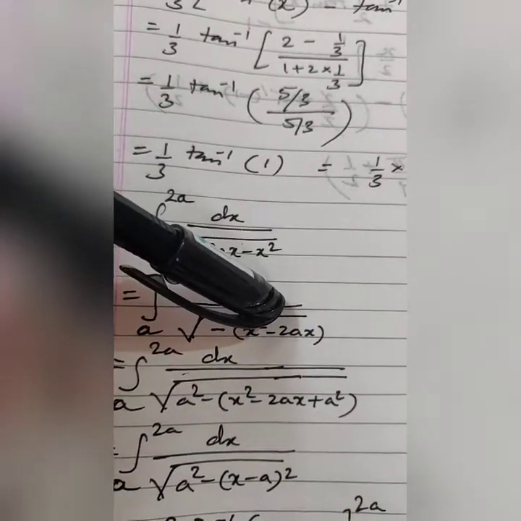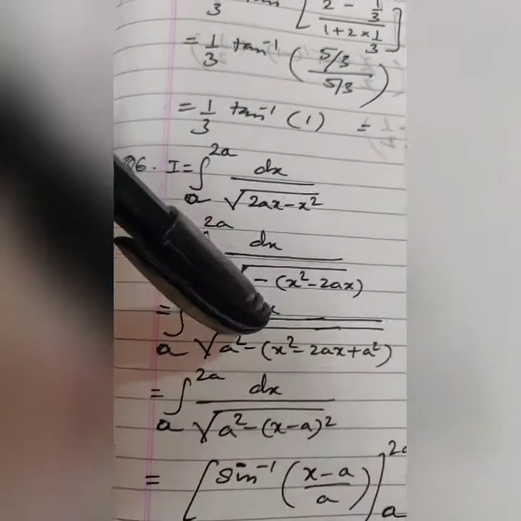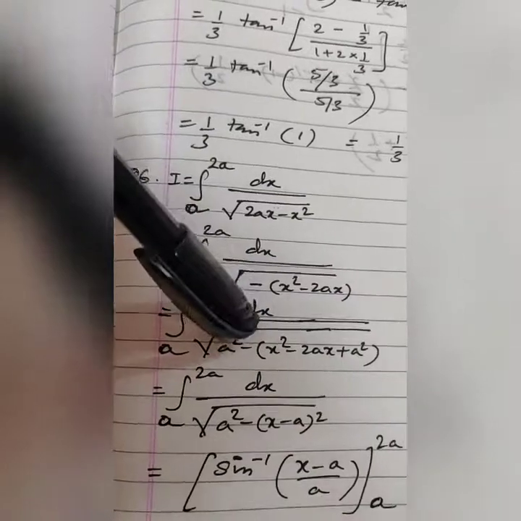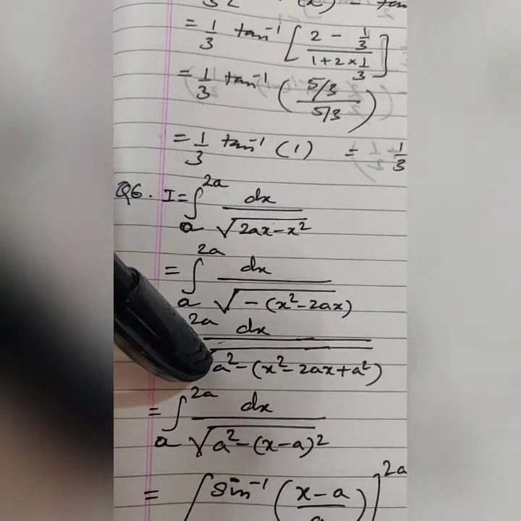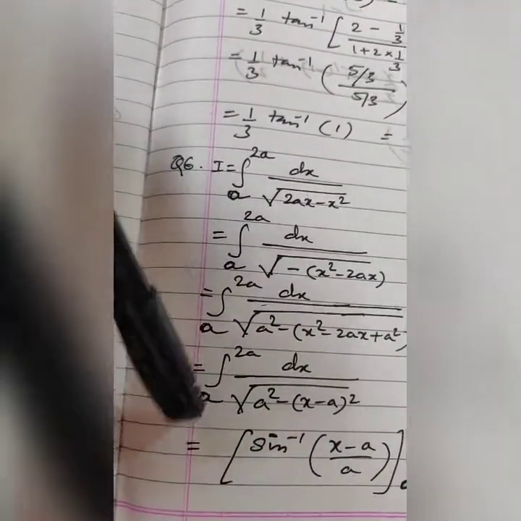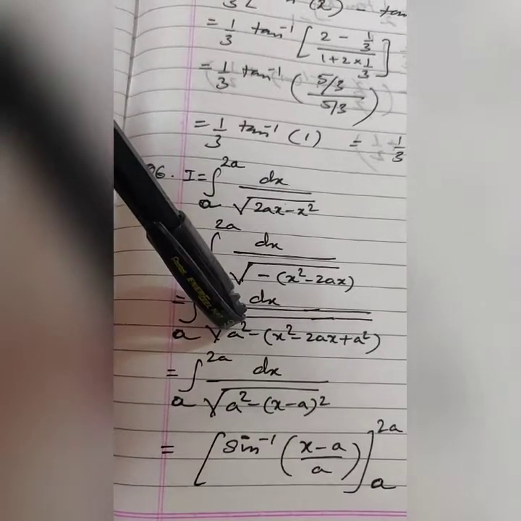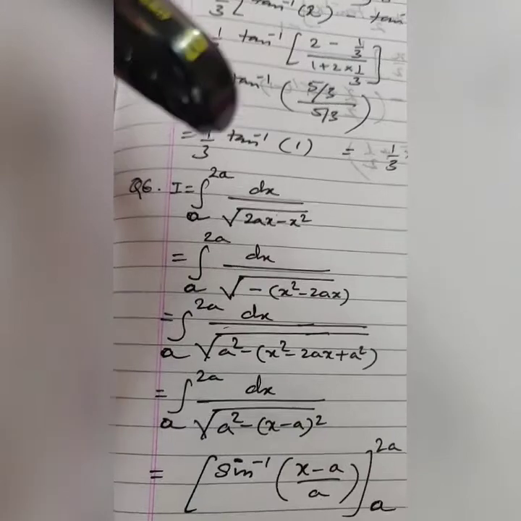So half of minus 2a is minus a and square of that is a square, so we'll add a square and subtract a square. So we have added a square but actually we have subtracted a square in the bracket, so we will introduce a plus a square outside the bracket but everything inside the root. So what is this? So it's a to 2a dx upon root of a square minus, and this is x minus a whole square. Now this is your sine inverse of x by a formula, right?